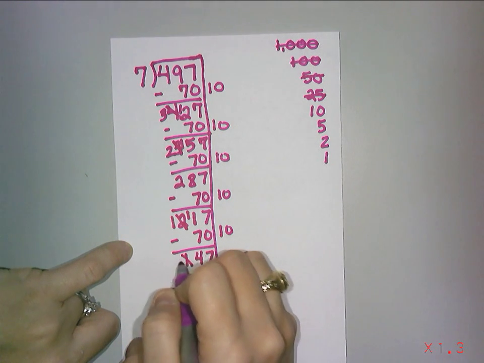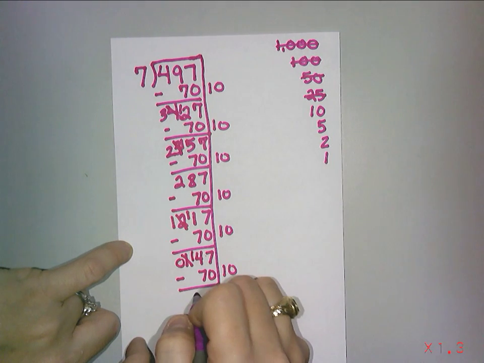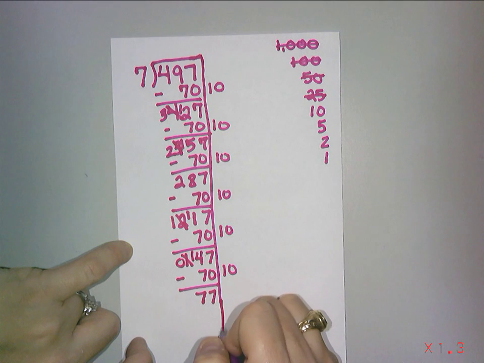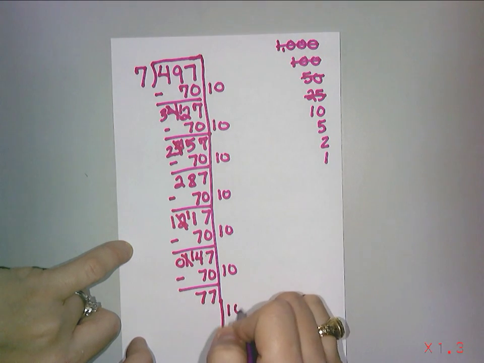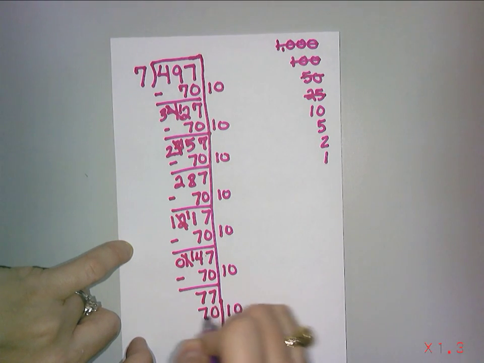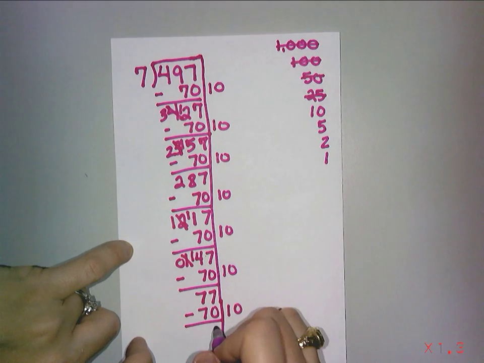So I subtract. So this time, instead of saying I made 10 groups of 7, I made 50 groups of 7. 7 minus 0 is 7. 9 minus 5 is 4. 4 minus 3 is 1.